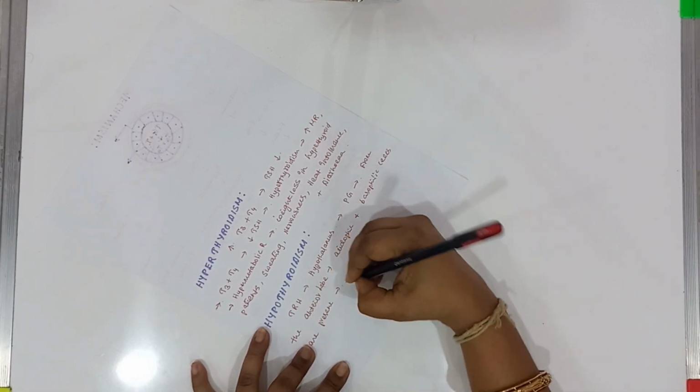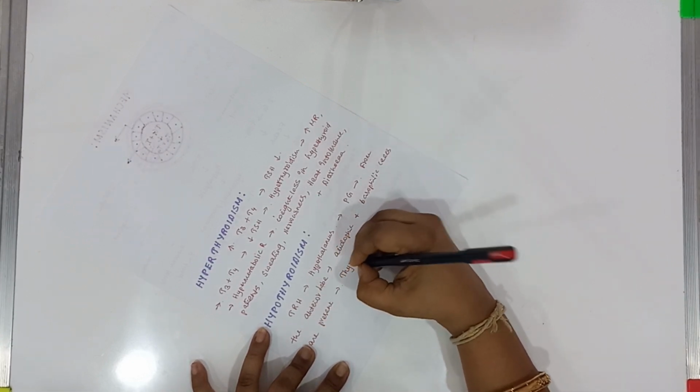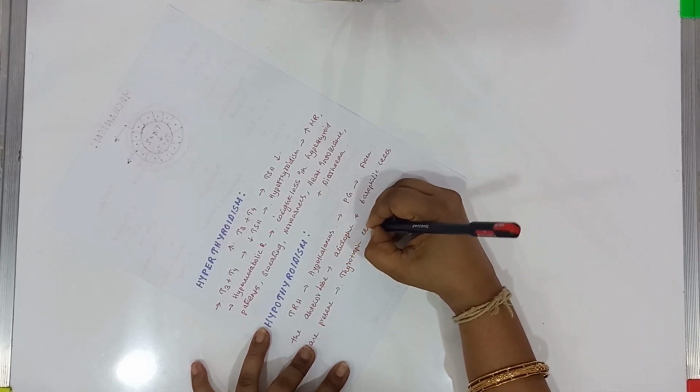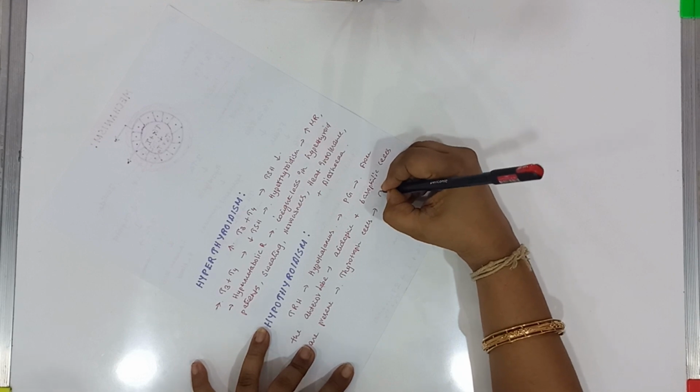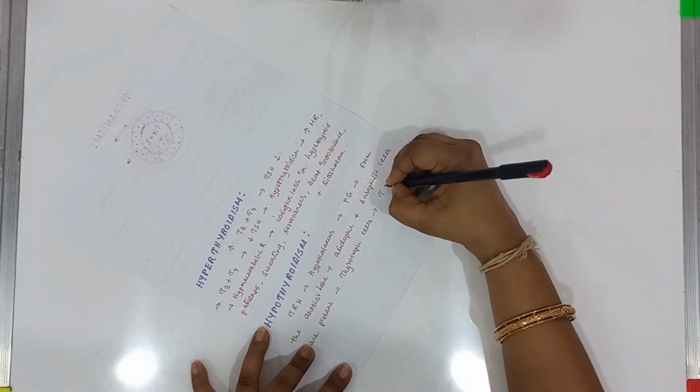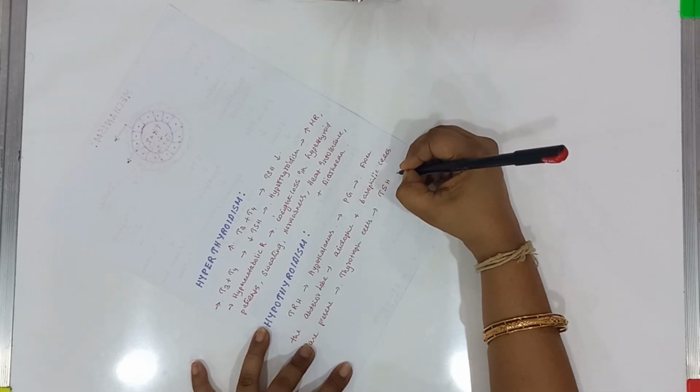From the basophilic cells, the thyrotrope cells secrete the thyroid stimulating hormone.